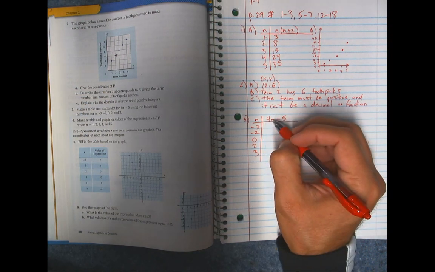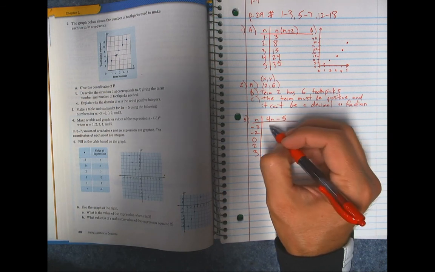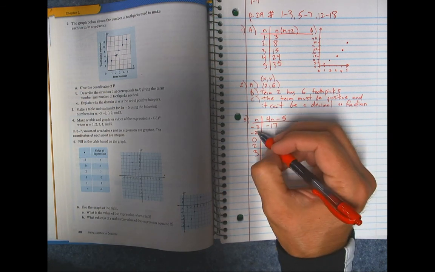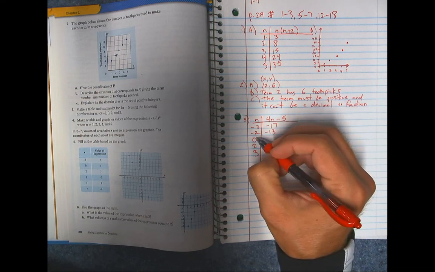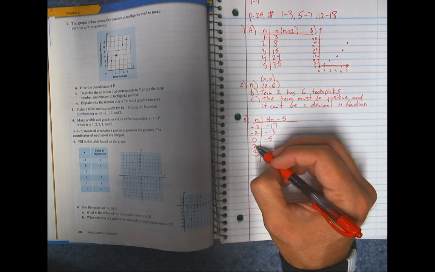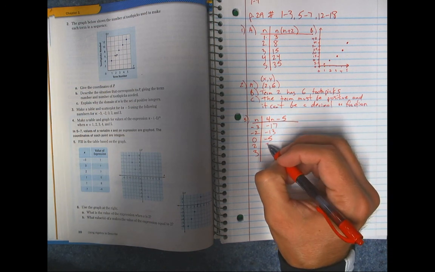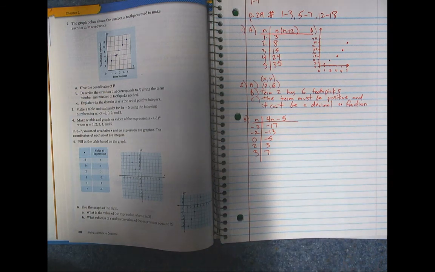So when you plug -3 in and multiply, it's going to be a positive times a negative. So we're going to get a negative. So 4 times -3, that's -12, minus 5 is -17. 4 times -2 is -8, minus 5 is -13. 4 times 0 is 0, minus 5 is -5. 2 times 4 is 8, minus 5 is 3, and 3 times 4 is 12, minus 5 is 7.